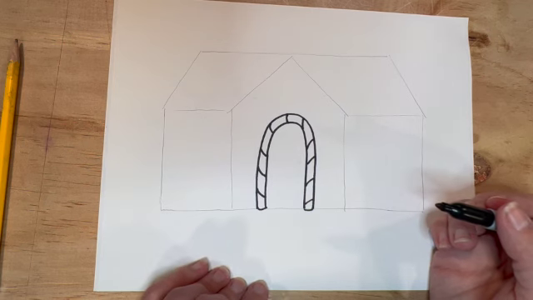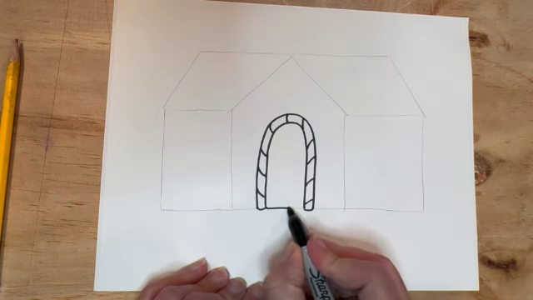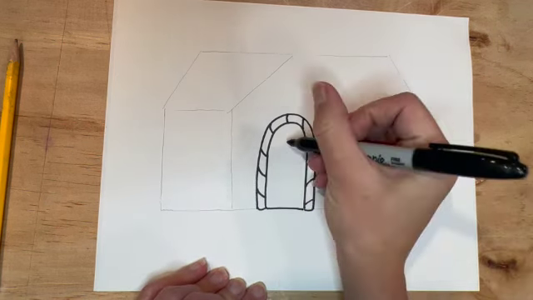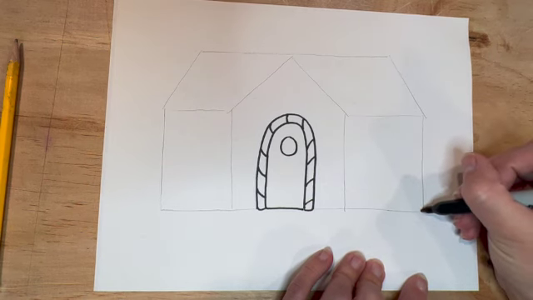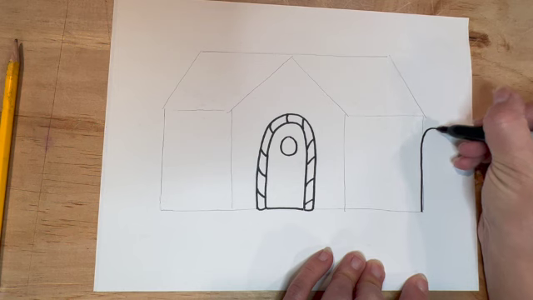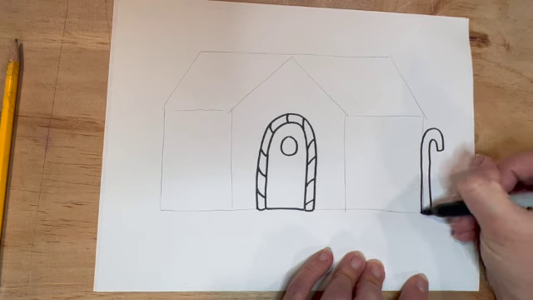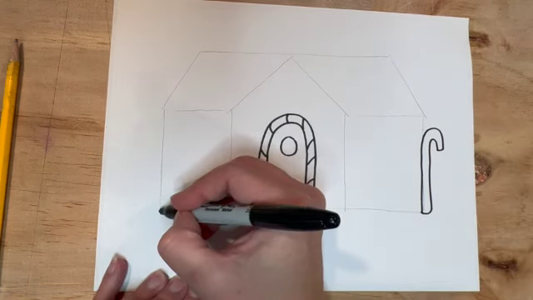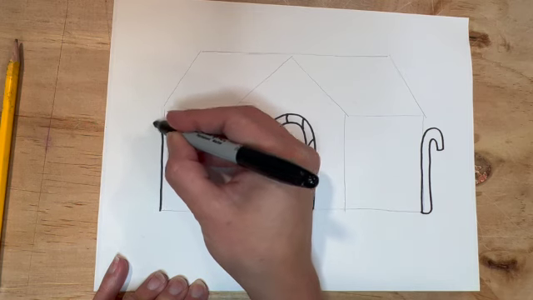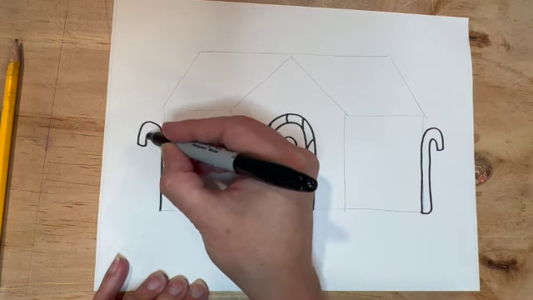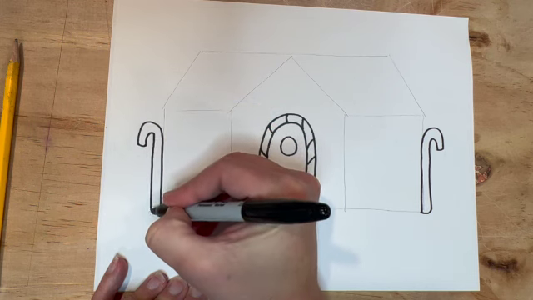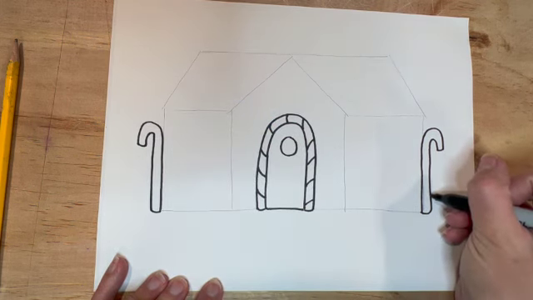I was thinking of some other areas that I could maybe add something peppermint-like. For example, I also love just regular candy canes, and so I thought it might be fun to put those on the outside edges of the house. So I will add a candy cane on this side and have it kind of hooked out, and then I will bring it around and down to make that look like a candy cane. And then I'm going to do the same thing on the opposite side so I have a nice symmetrical look to my gingerbread house. Now if you'd rather draw these with pencil first and then trace, you can definitely do that.